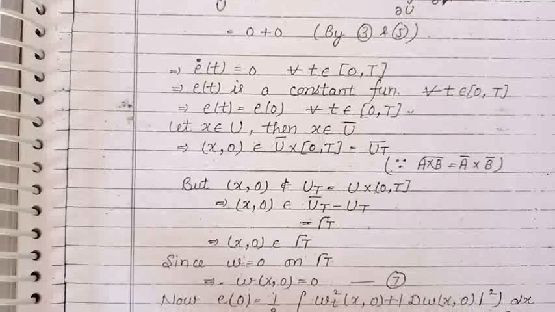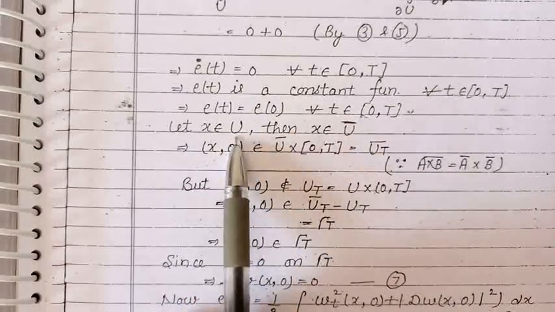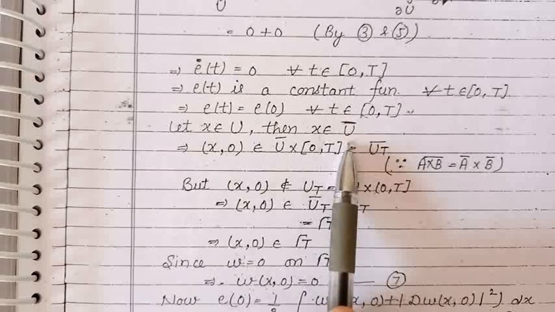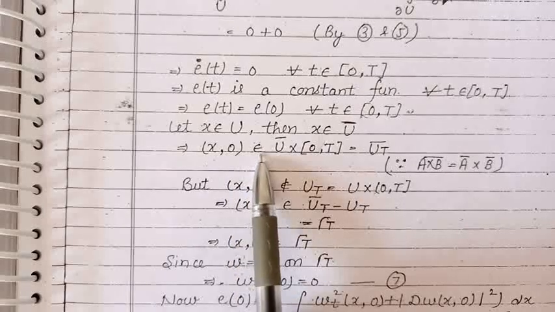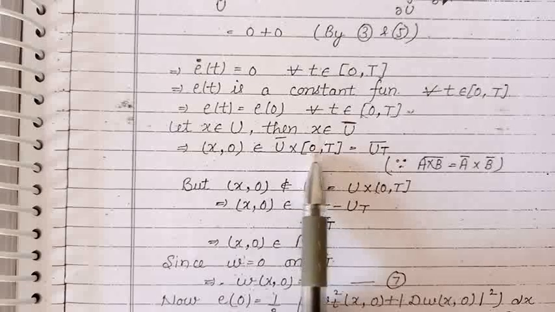Now to find this value, let us take x belongs to the set U. Because U is contained in U closure, x will be a point of U closure also. And therefore, the ordered pair (x, 0) will belong to the Cartesian product of U closure and the closed interval 0 to T.